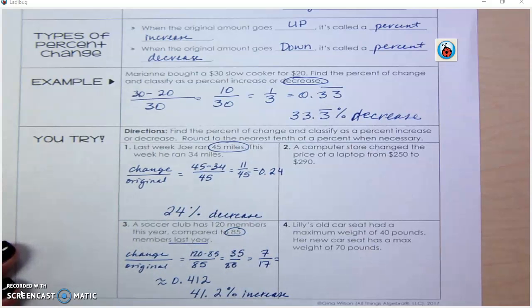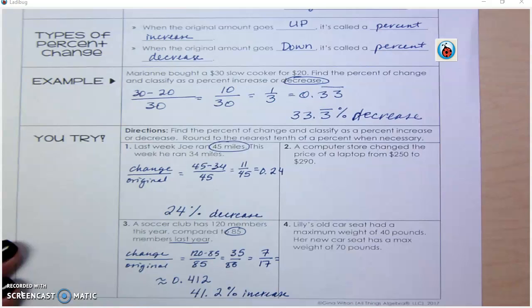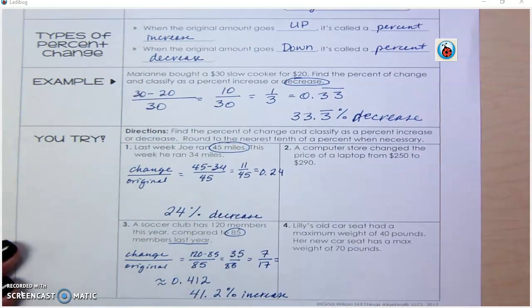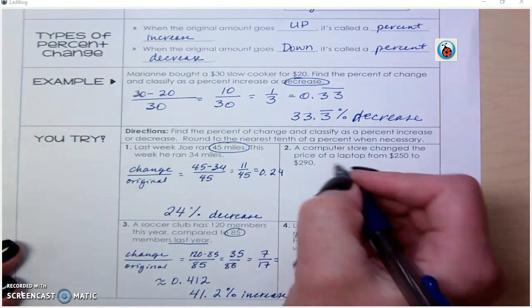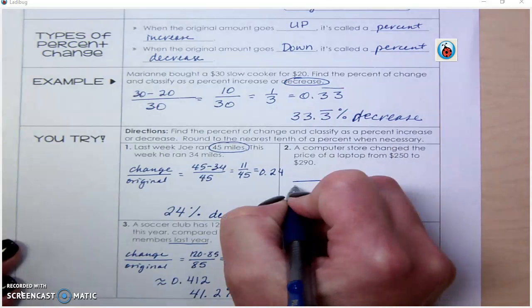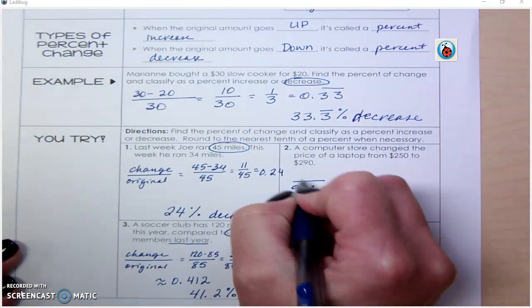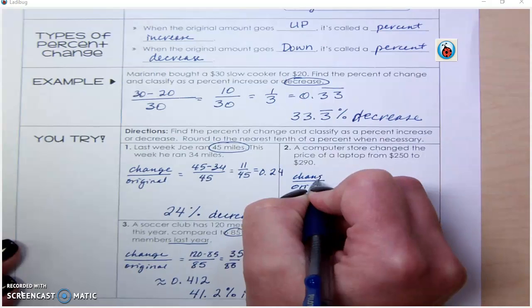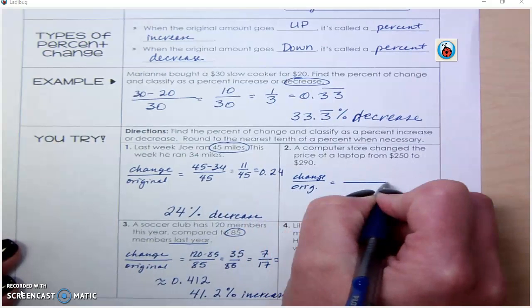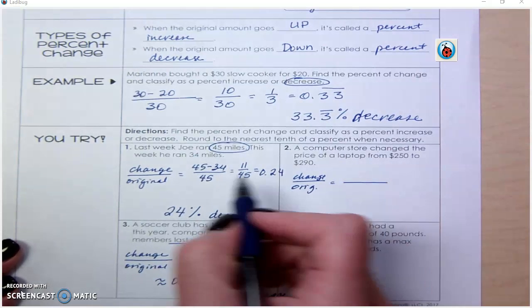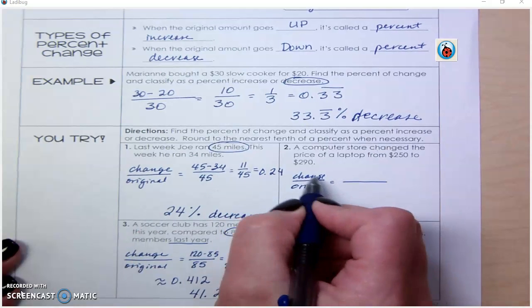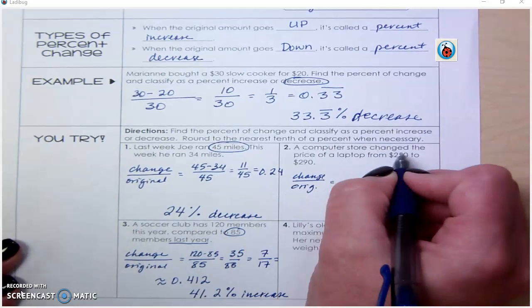All right, number 2: a computer store changed the price of a laptop from $250 to $290. Oh, it's like a markup. That's an excellent discussion that we had. So, original, change. And if you can do this in your head, you don't have to write this out, but this is super important. It's not just these numbers that go in.